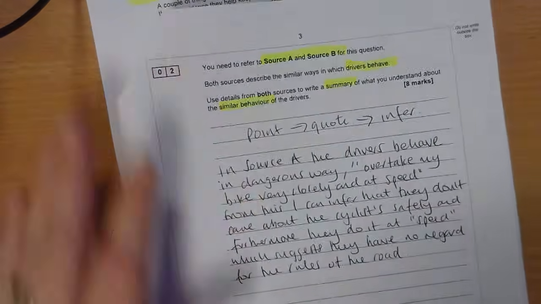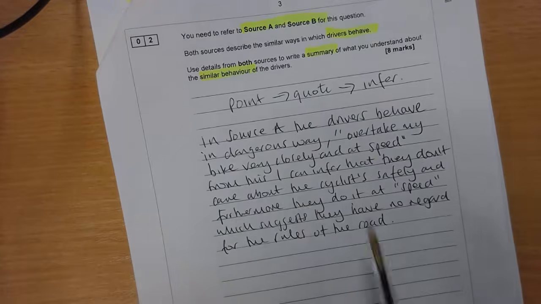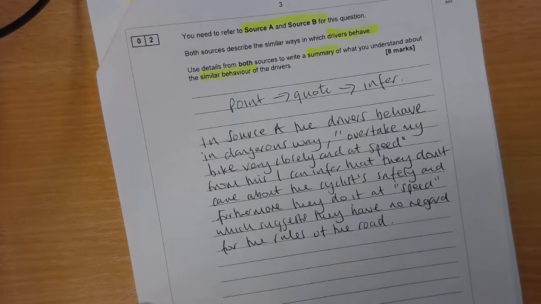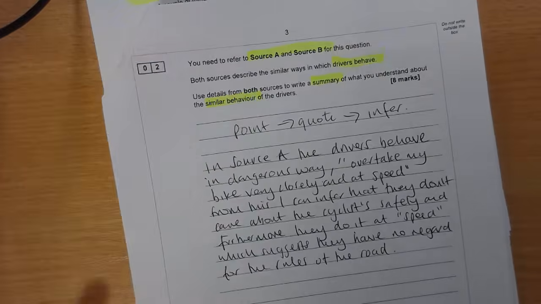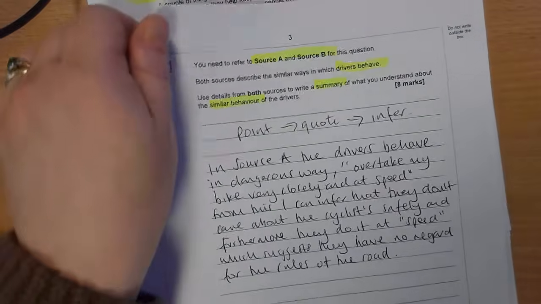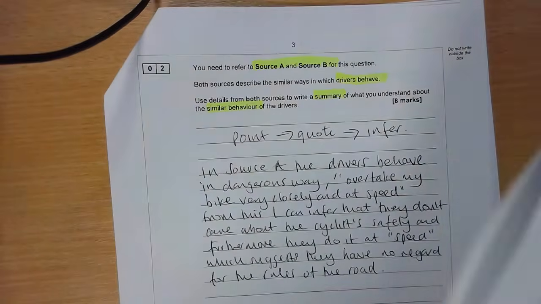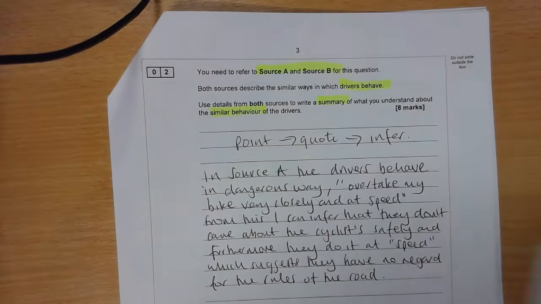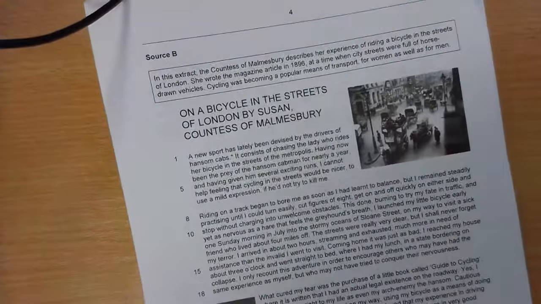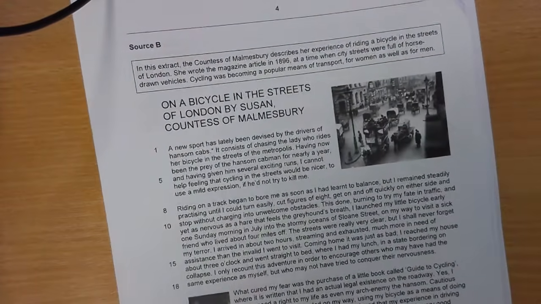Okay, so source A, we've already got a good quote and we've said two things about what it could infer from that quote. In terms of time and strategy, I would go to source B, and have a look now and see how the drivers behave in that. And we're just going to again read the beginning of it to see if there's anything that we can immediately use to answer this question and to make that comparison that we've got to do.